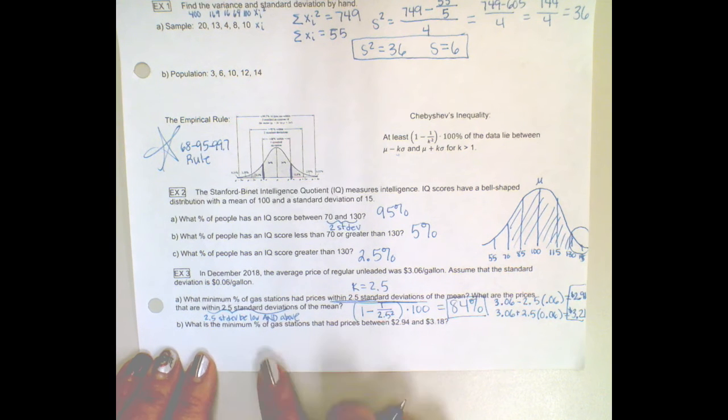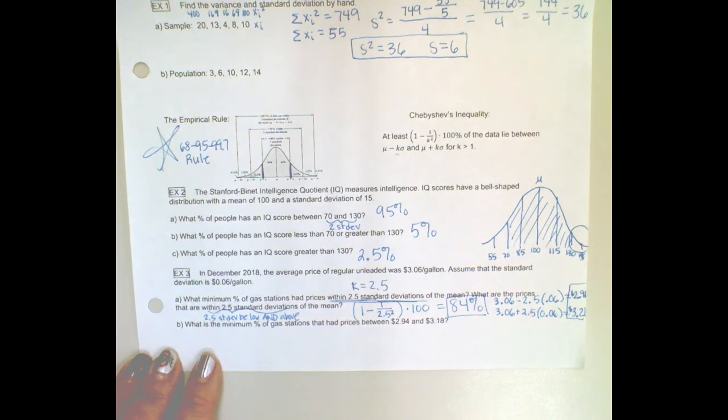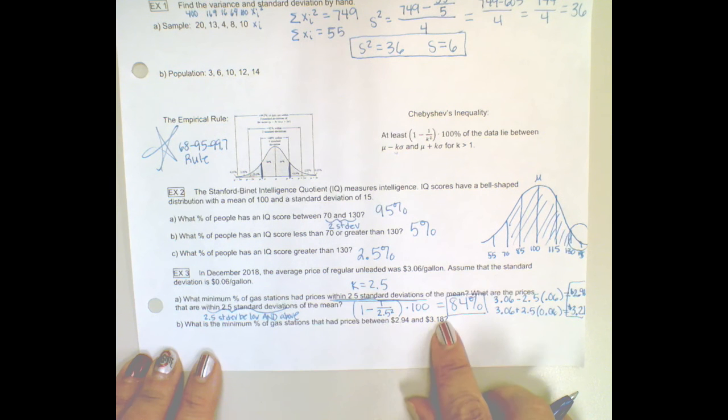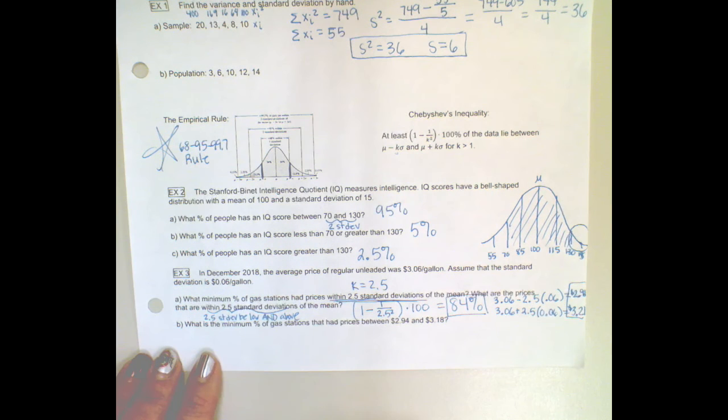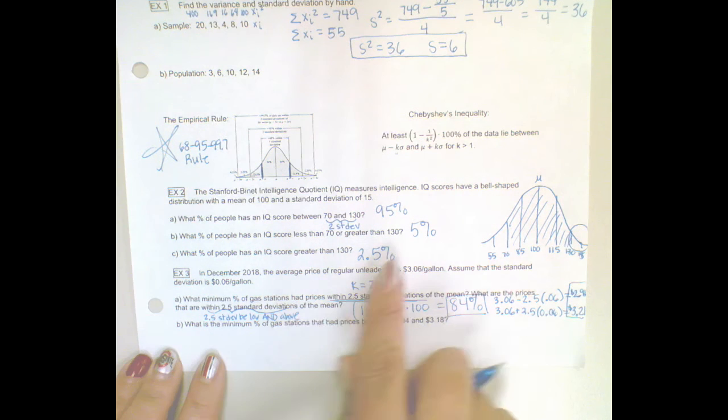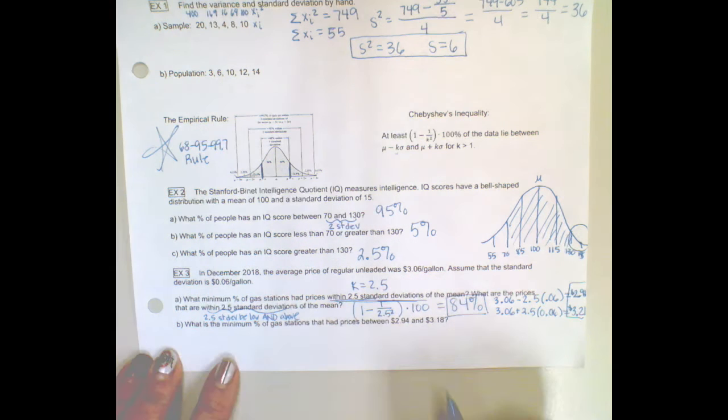Part B, what is the minimum percentage of gas stations that had prices between $2.94 and $3.18? So here is a question where I need to figure out how many standard deviations this is. We kind of did that up here.